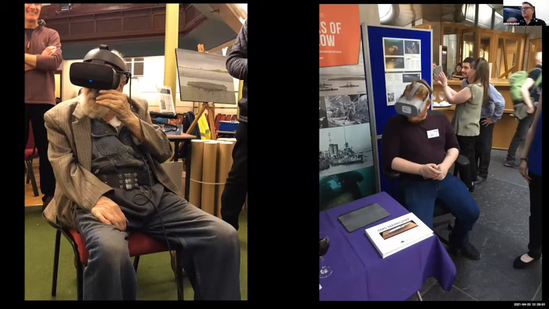Those were the younger end of the people experiencing the workshops. On the left is a chap called Johnny Meal, who witnessed the sinking of the ship. In fact, he says he witnessed it, but he was about 11 years old, and it sank at 11 o'clock at night.